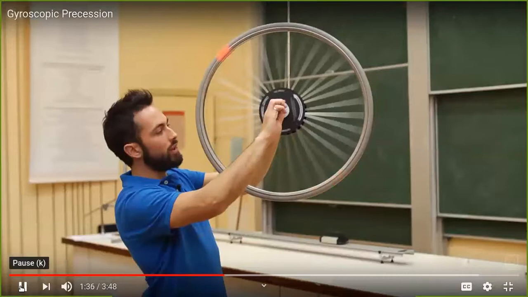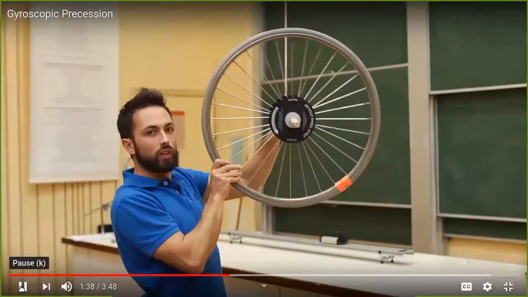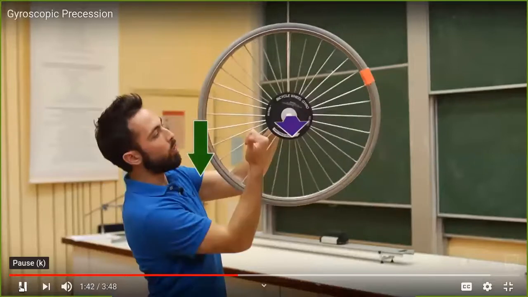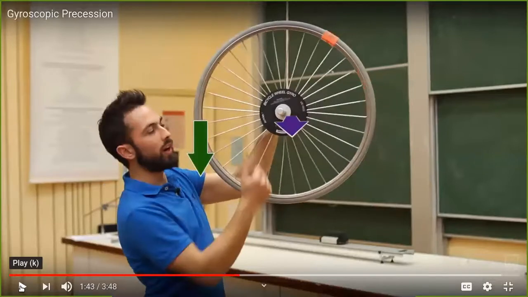So the torque is out this way, at 90 degrees to the force. If you apply the right-hand rule, the direction of the torque will be perpendicular to your screen, outward.